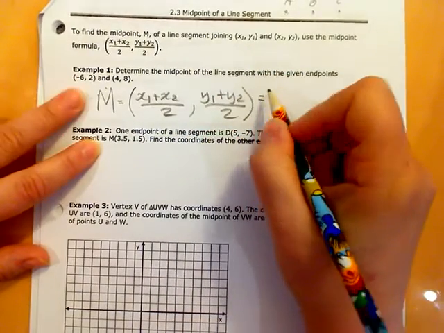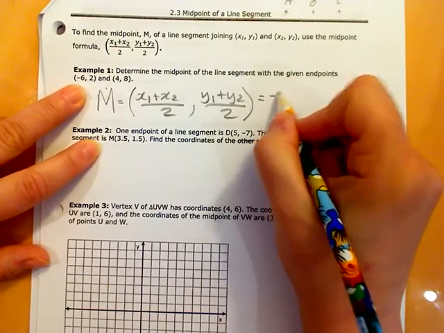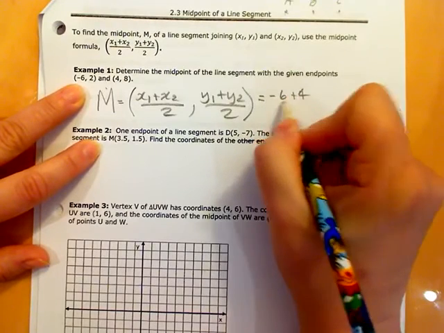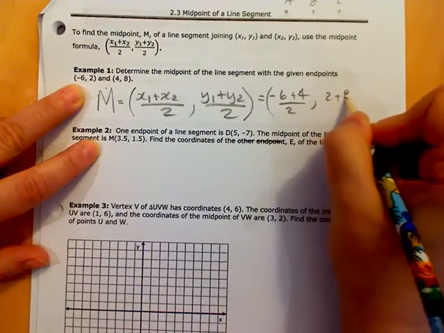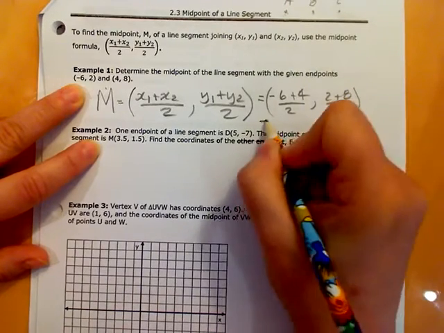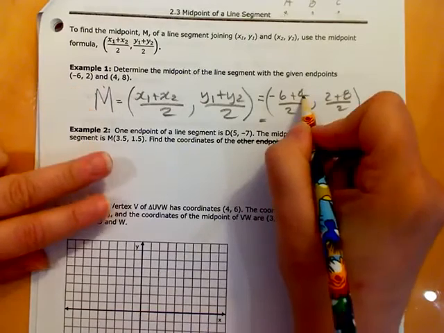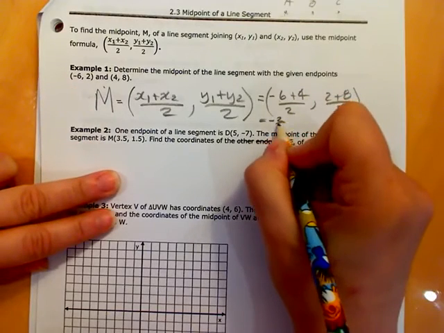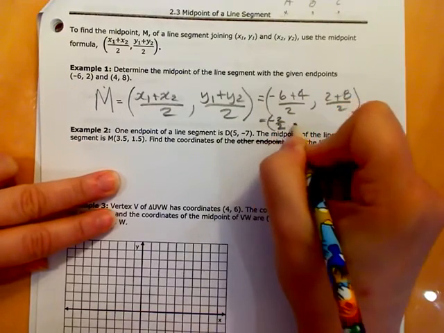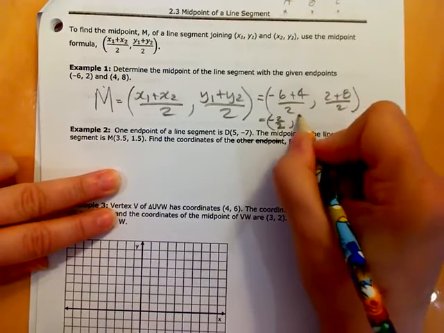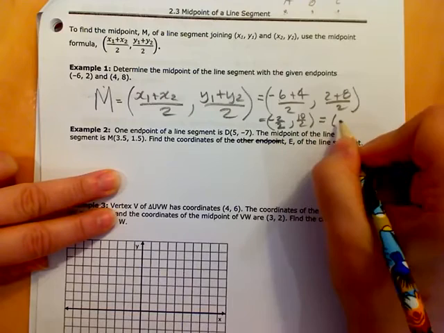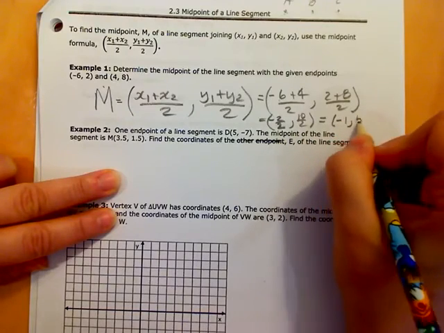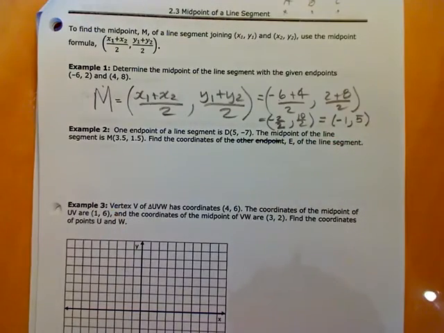So let's do that. We add up the x's, divide by 2, and then add up the y's and divide by 2. So that is negative 6 plus 4 is negative 2 over 2, which still needs to be simplified, and this is 10 over 2. So those two fractions reduce to negative 1, 5. And negative 1, 5 is the midpoint.